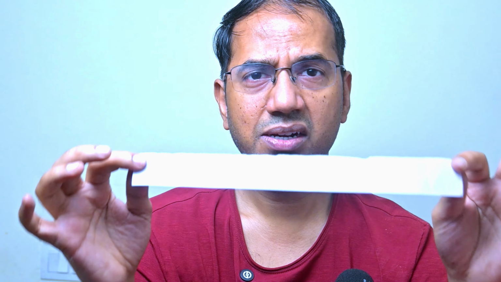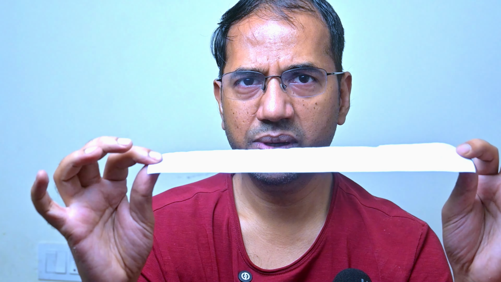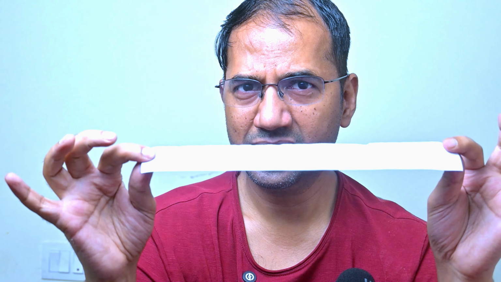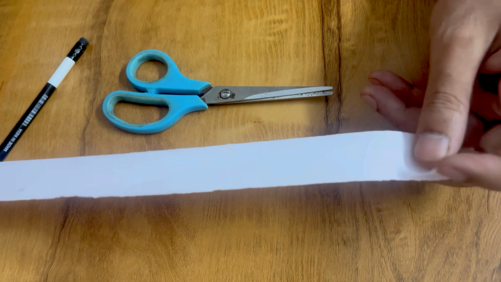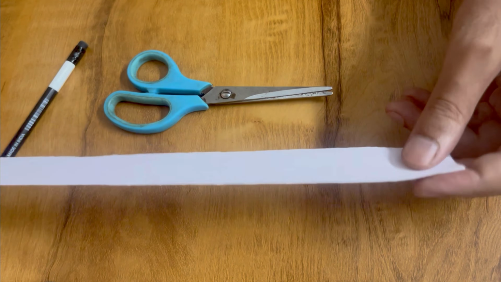Yes, by the end of this video, you'll see that this strip of paper will have only one side and a continuous edge. No tricks. What I require is just a pair of scissors and a tape. That's about it. And I can show you that this strip of paper has only one side and a continuous edge. Have a good look at this piece of paper.